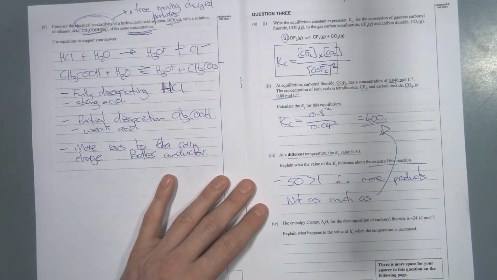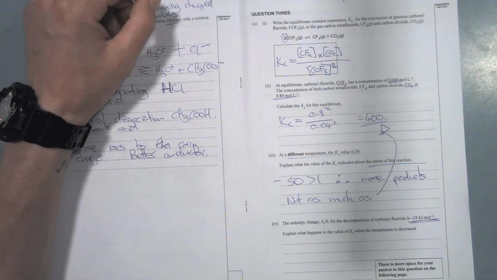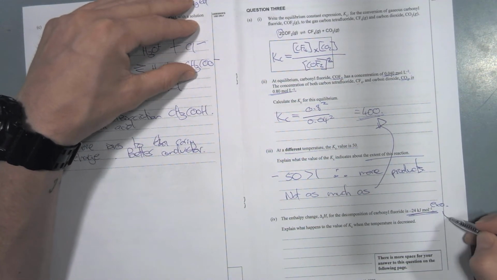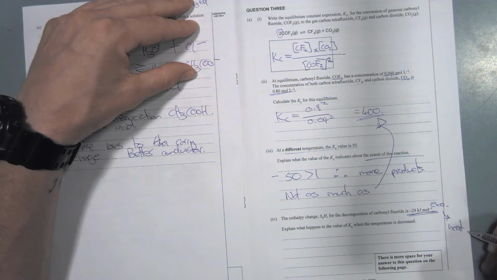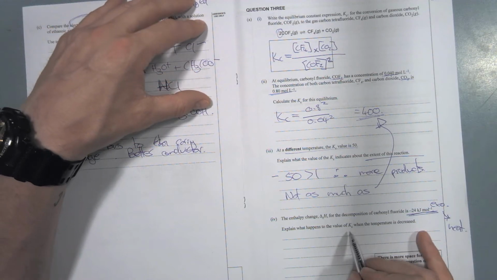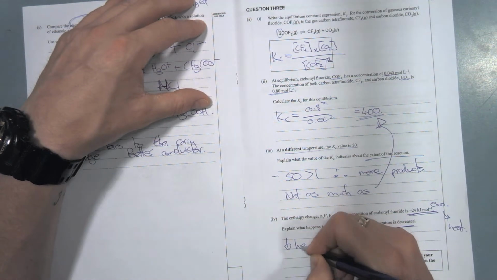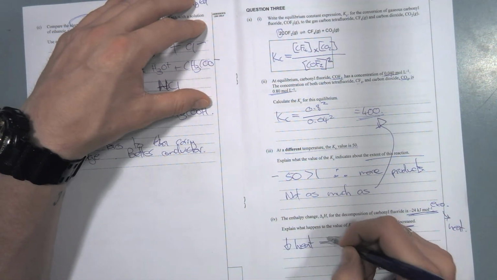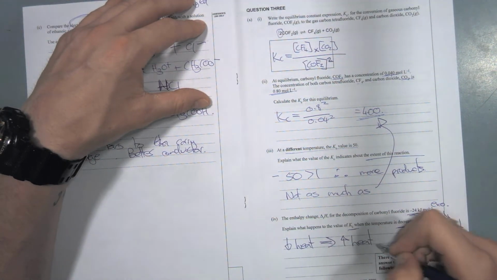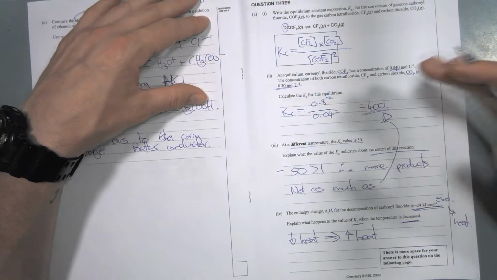Okay, enthalpy change is negative 24 kilojoules per mole. Okay, so we're thinking this is exothermic. Okay, this means it's giving off heat. This reaction is producing heat, releasing it to the environment. What happens to the Kc when the temperature is decreased? Okay, so a decrease in heat means the reaction will want to go in the way that produces more heat. Okay, so try and balance it out. If you're losing heat, the reaction will try and want to produce more heat to balance out those changes.